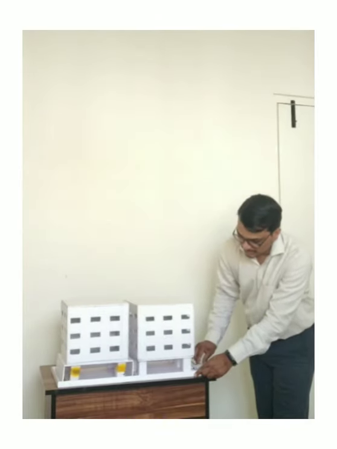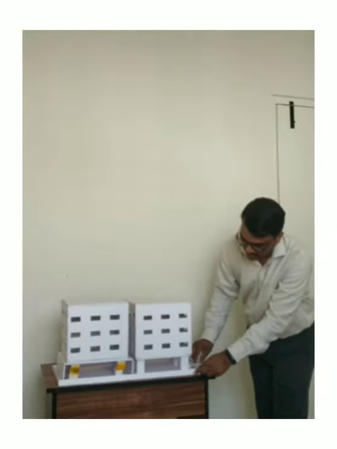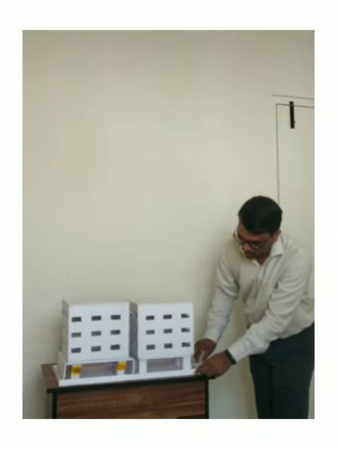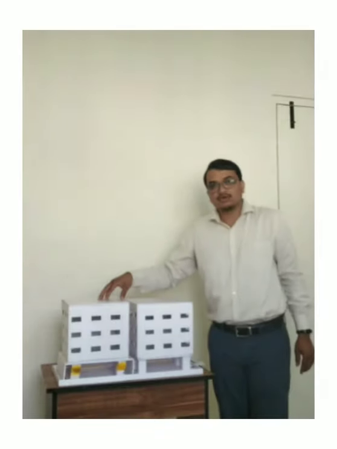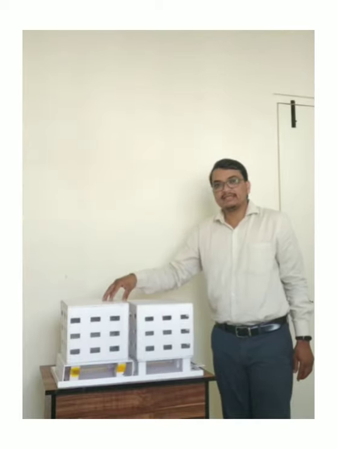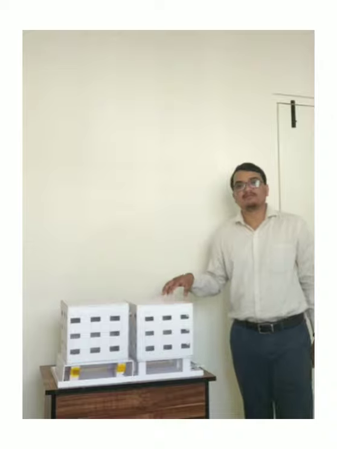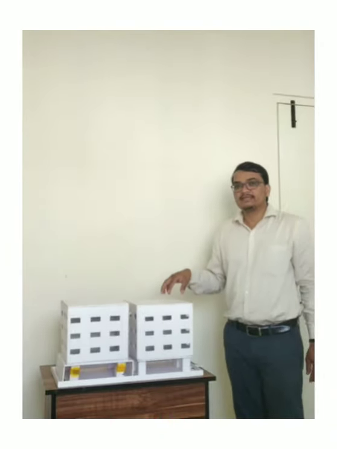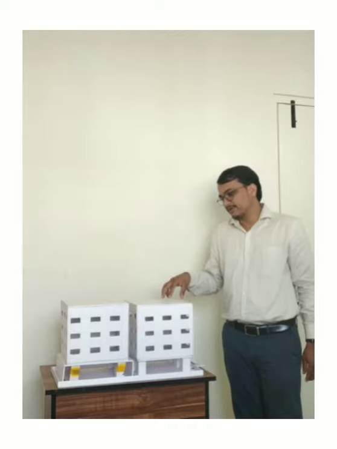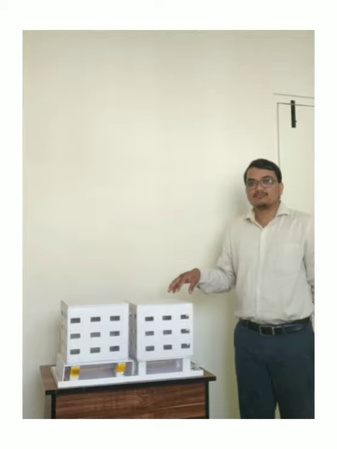So you can see how the bearing works. The bearing will absorb all the shaking movement, or all the vibrating energy. So this building will not deflect more. It will remain in equilibrium condition, but this building will deflect more, and because of that there are more chances of these buildings collapsing. So it will deflect more.